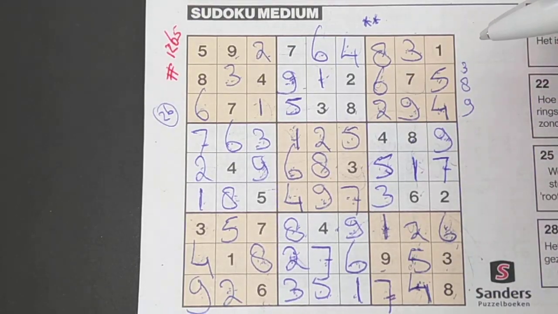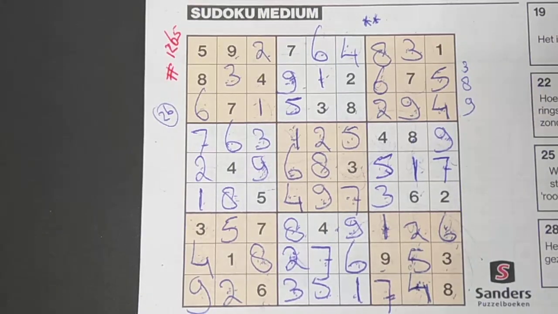Finish in 13 minutes. Alright, great Sudoku. I like this Sudoku. Do you think so?